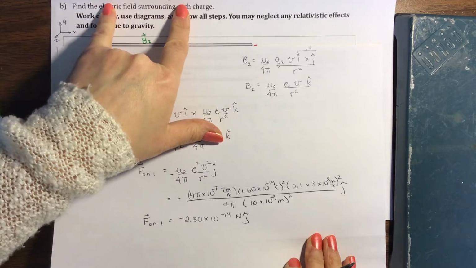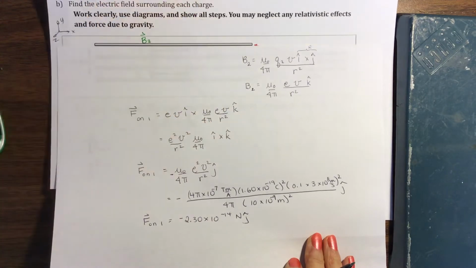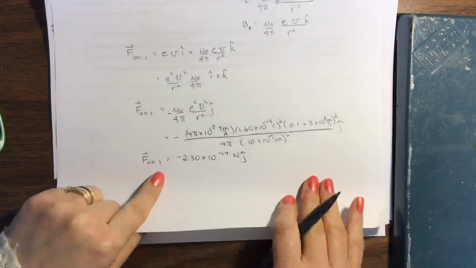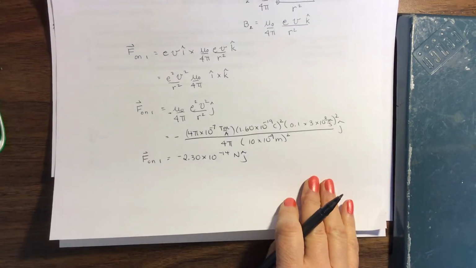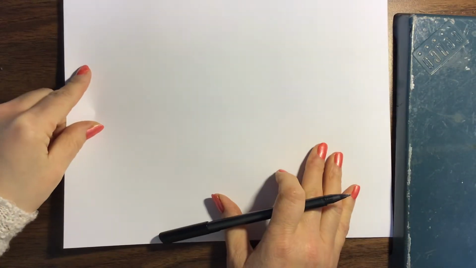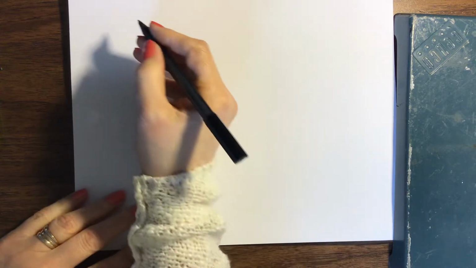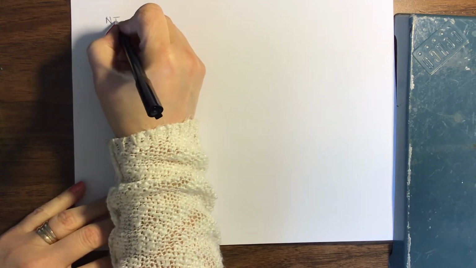Part A asks for the magnetic force of each proton on the other. We've just found the magnetic force on charge 1. What about the magnetic force on charge 2? Two strategies for solving this problem. You can either go through the entire process again. You can find the magnetic field made by charge 1, and then you can find the magnetic force on charge 2, or you can think about Newton's third law.